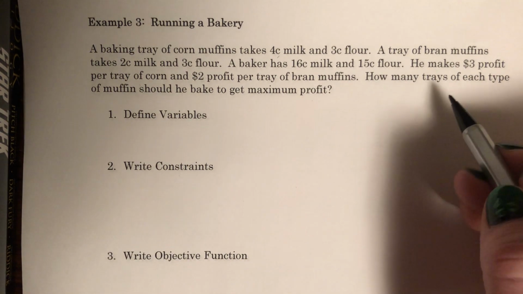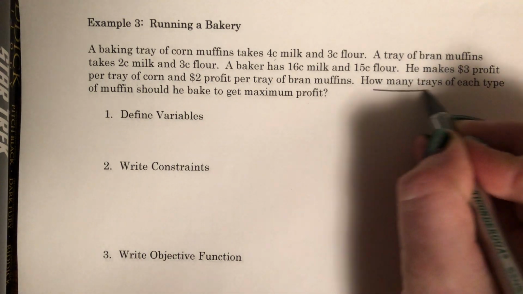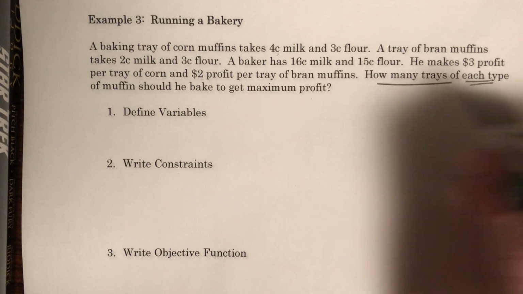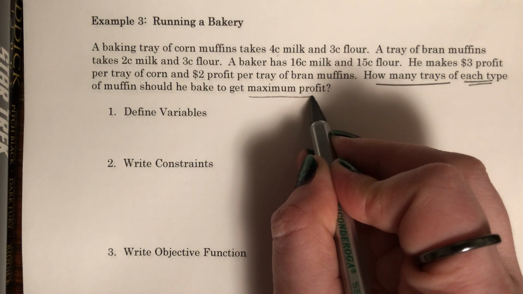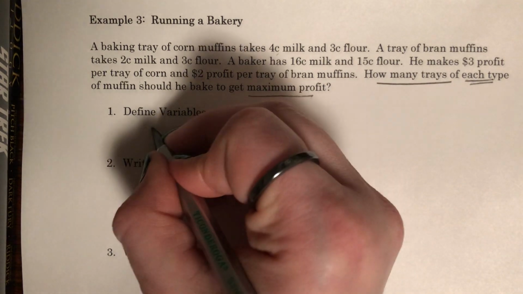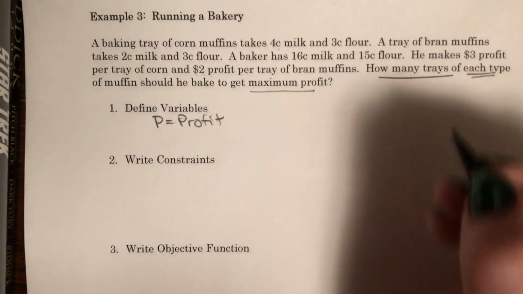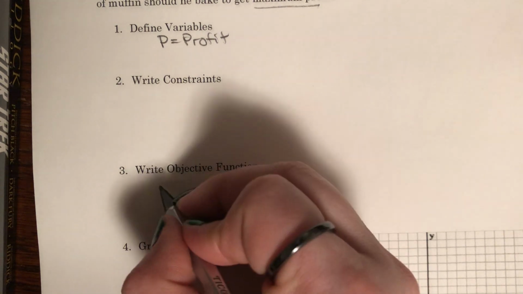Now, the key is in the question. How many trays, each type, maximum profit? So we're going to have to define P equals profit to write a P equals equation down here for our objective function.